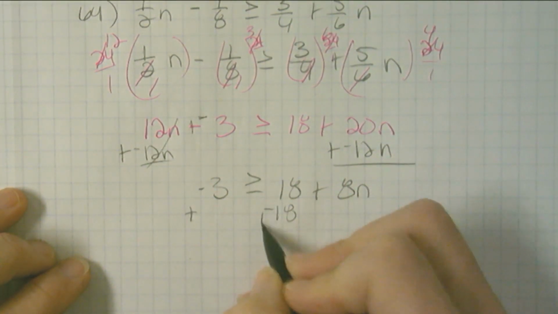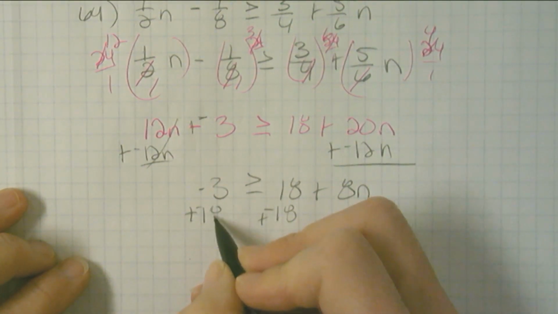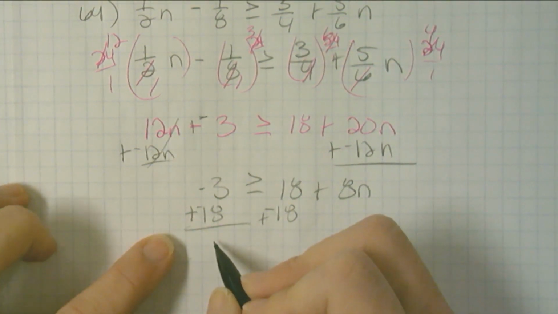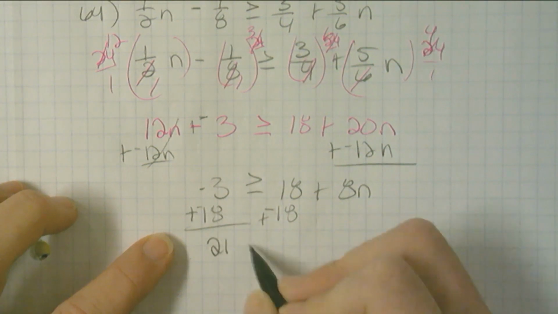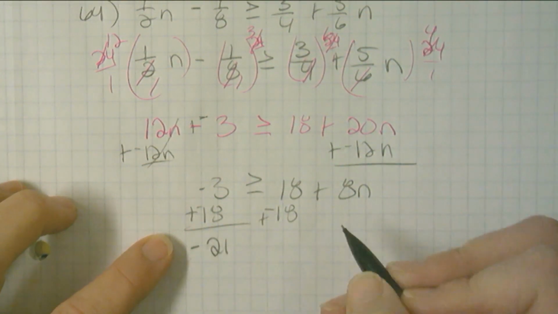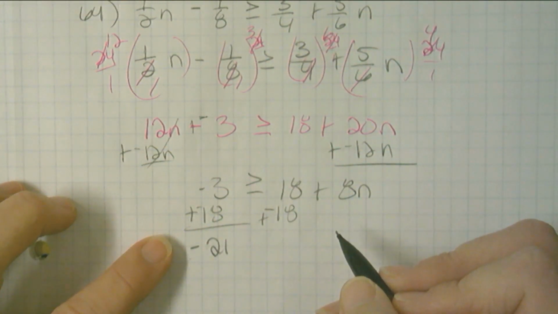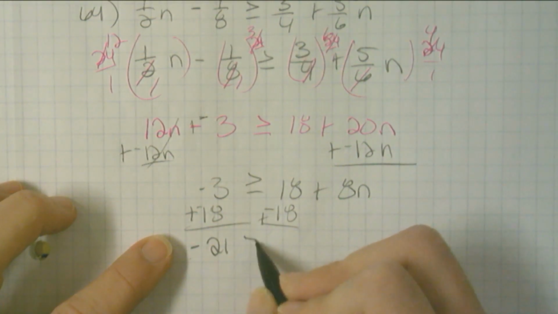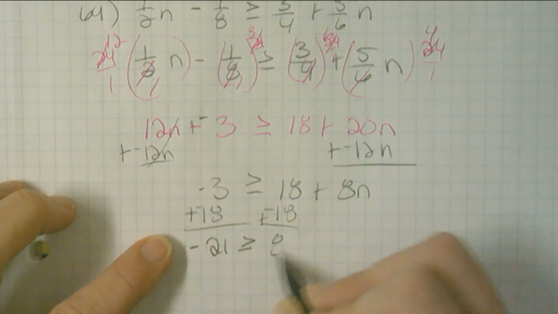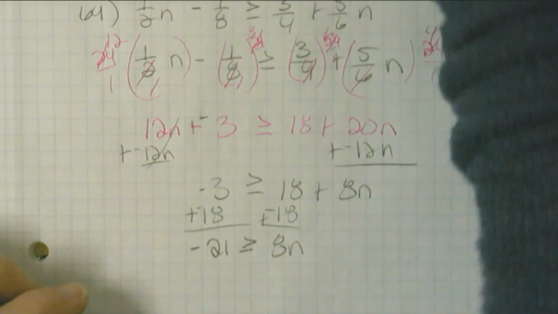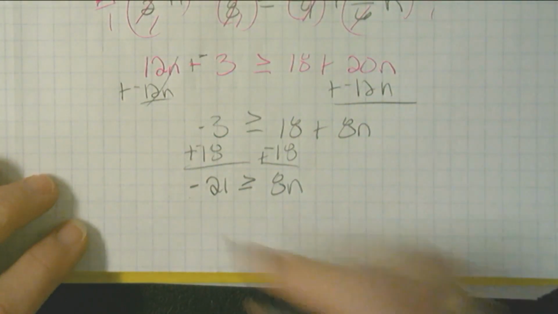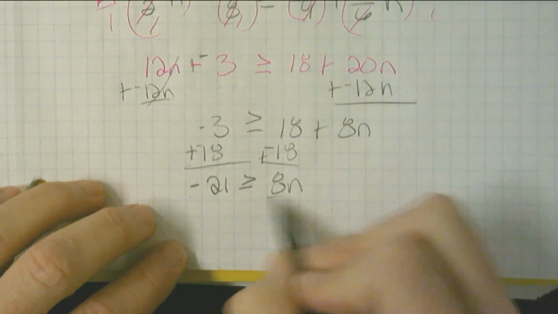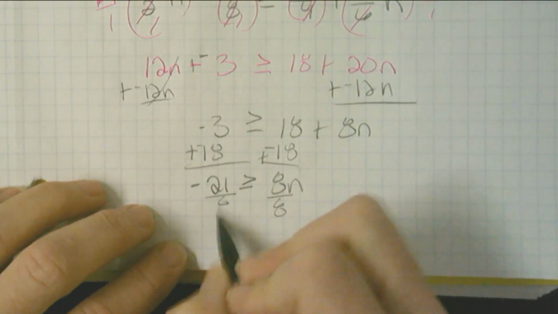I'm going to add a negative 18 to both sides. And I end up with negative 21, right? 18 plus 3 is negative 21, right? So I have negative 21 is greater than or equal to 8n. As soon as I start seeing that, I start questioning whether I did my math right, because that's not divisible. But we'll keep going. I'm pretty sure I did that right.